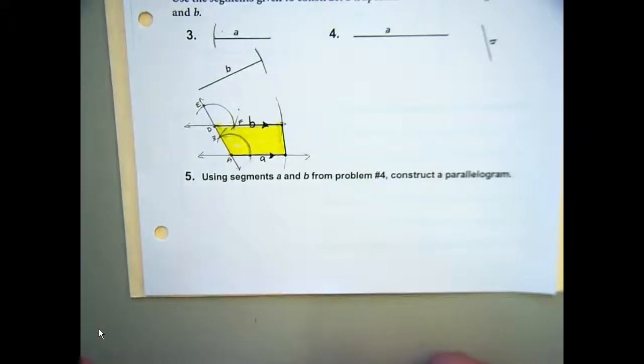Can't be all sides are parallel. I know what you mean, though. KJ? Yeah. Two sets of sides. Two sets of parallel sides. A quadrilateral with two sets of parallel sides.